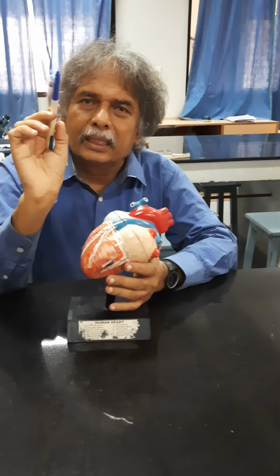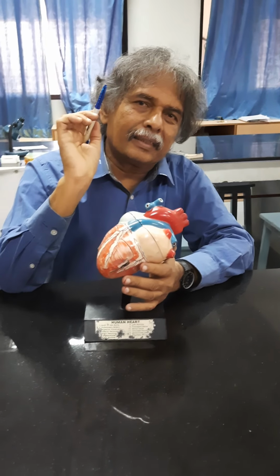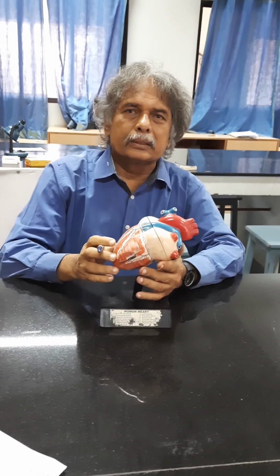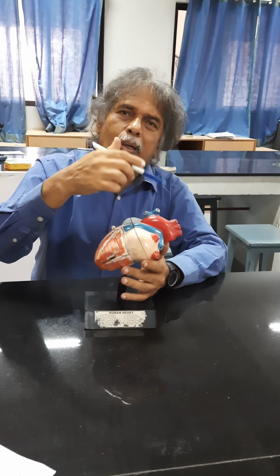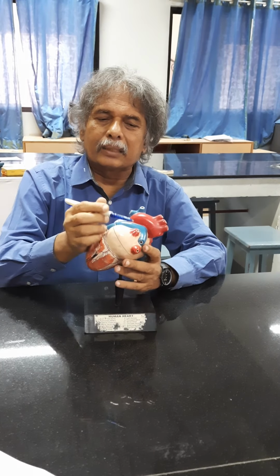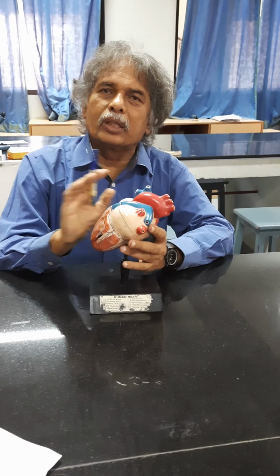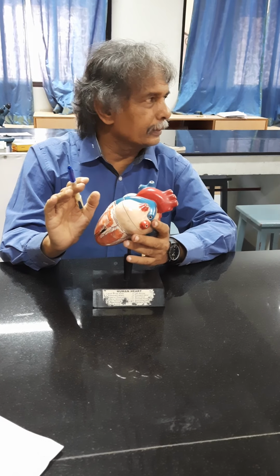Its speciality is that it is the only artery of the body that carries deoxygenated blood. All other arteries carry oxygenated blood. Now, once the blood is oxygenated in the lungs, it is brought back from the lungs by the pulmonary veins. These are the only veins of the body that carry oxygenated blood. All other veins of the body carry deoxygenated blood.